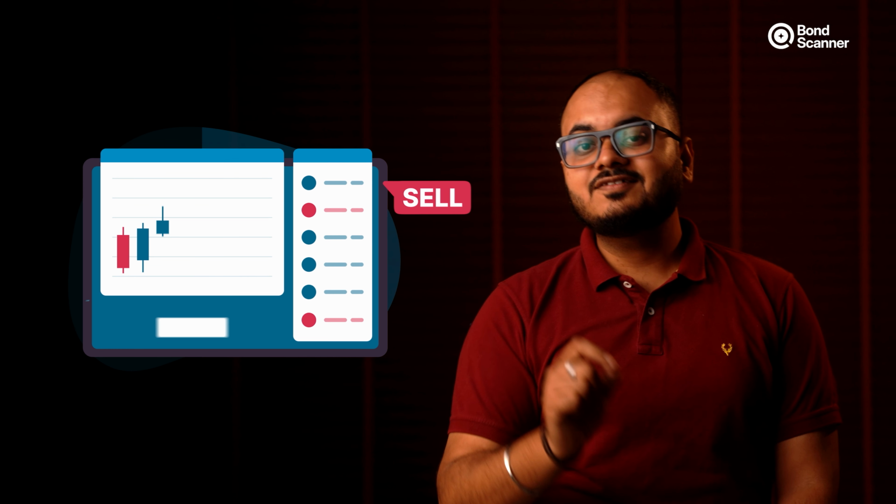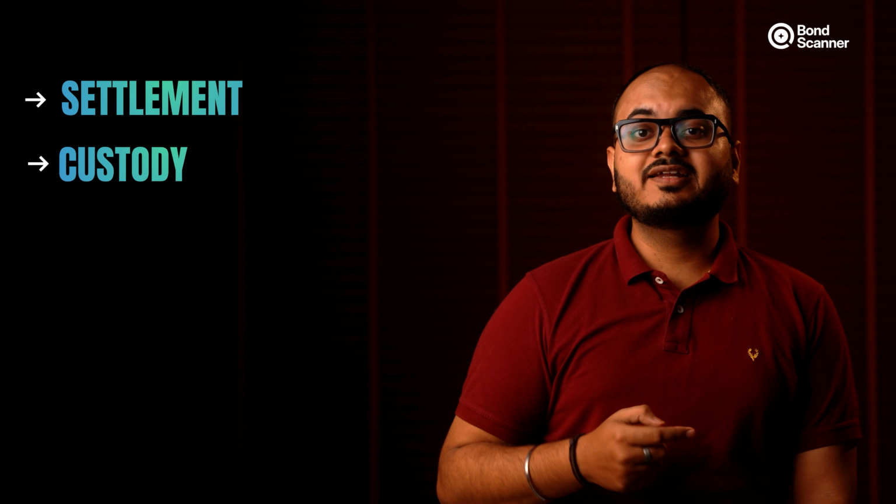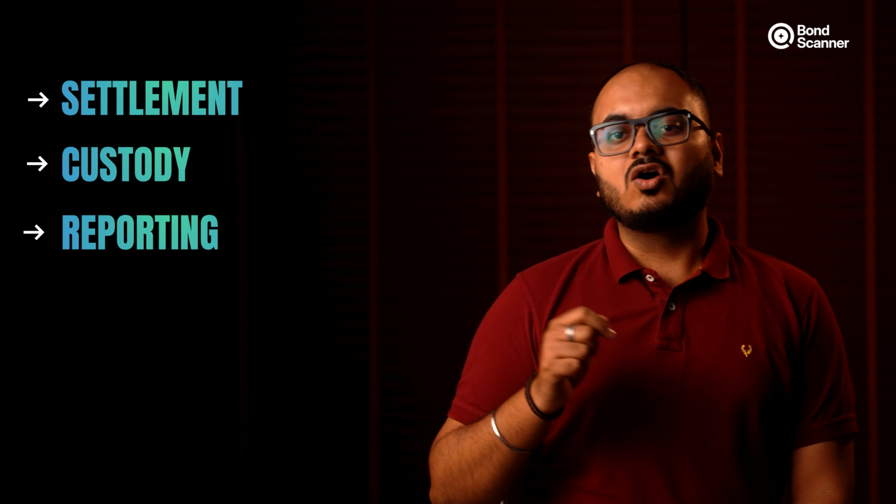It's not hidden. Once a bond is listed, it can be bought and sold in the secondary market. This is done through a trading account linked to a demat account, very similar to how shares are traded. The settlement, custody, and reporting of listed bonds follow exchange-defined and regulator-approved processes. Everything is standard, structured, and transparent.